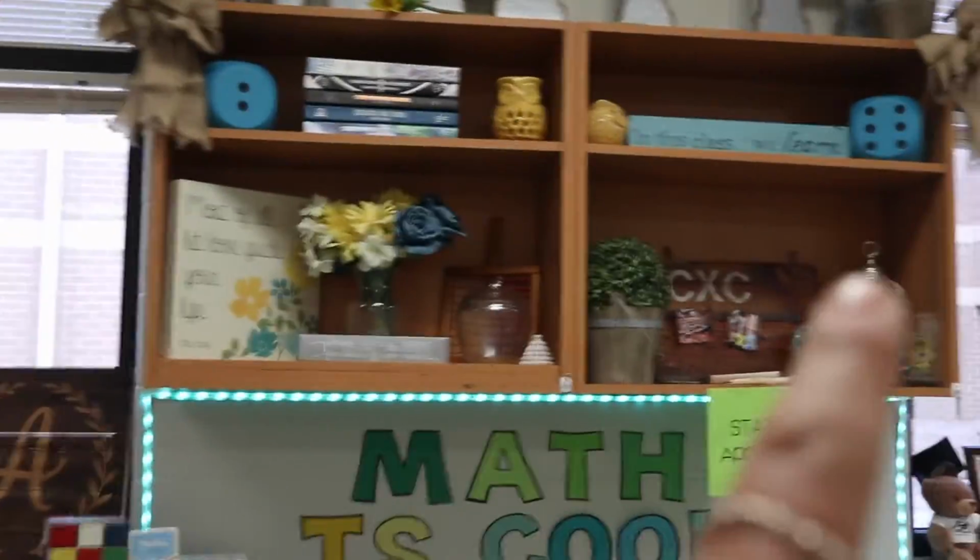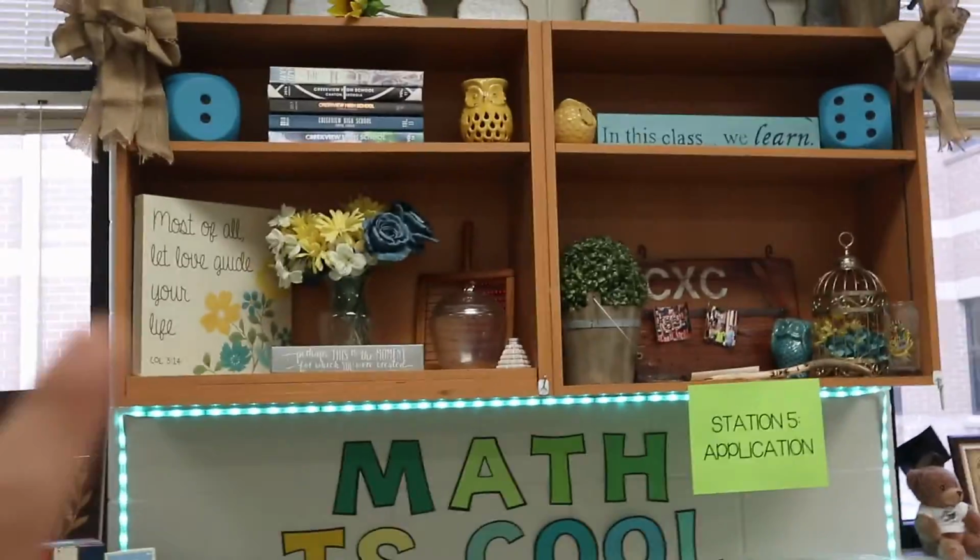Okay, so now I'm gonna take a lot of these decorations and fill this up. So a lot of these knickknacks will go up here, and the banner hanging, so I'm gonna do that next.